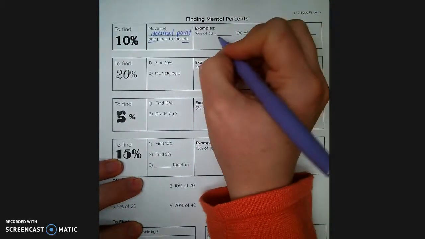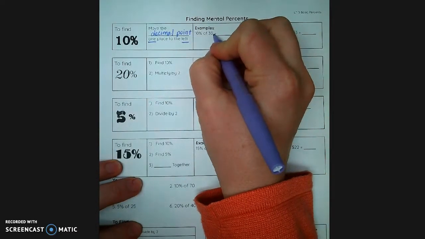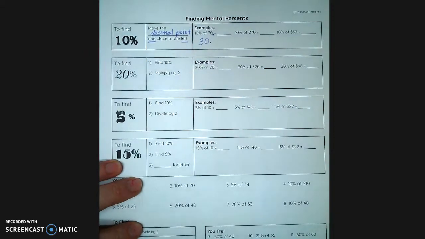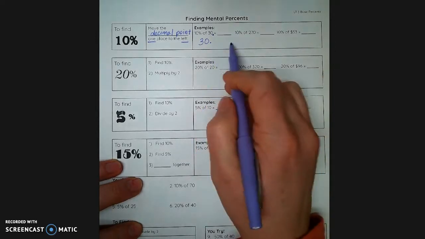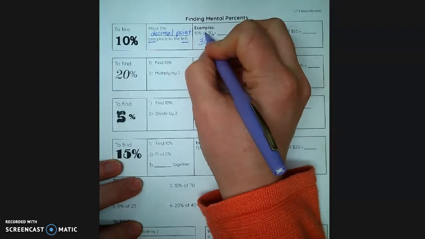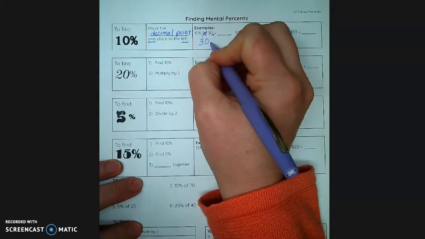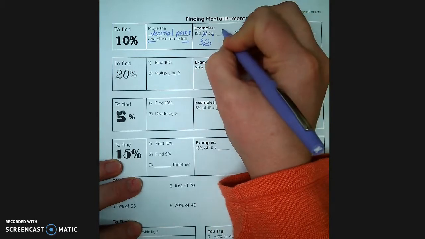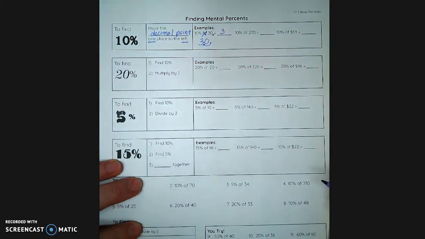So 10% of 30. Now one of our invisible math things is that there's a decimal point right there that we don't typically have. And I'm going to write the 30 down here so you can see it even a little better. We don't typically write the decimal point. We know it's there. We could use it if we needed to have some numbers after it, but we don't need to. Now when I multiply by 10% or find 10% of it, I'm going to move it one place to the left. So 10% of 30 is 3.